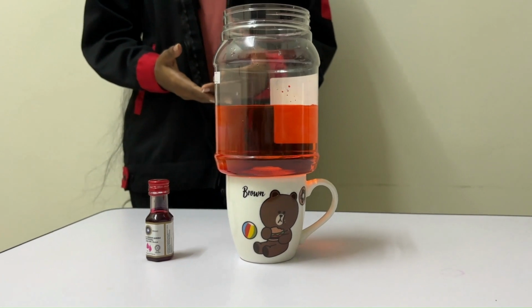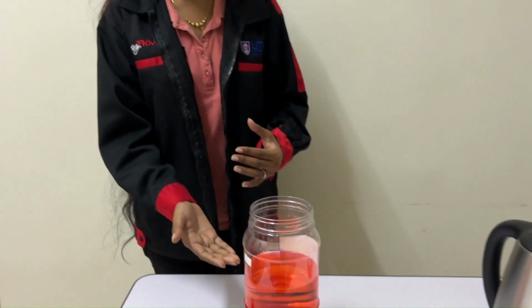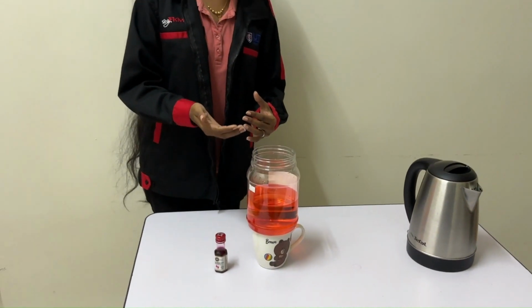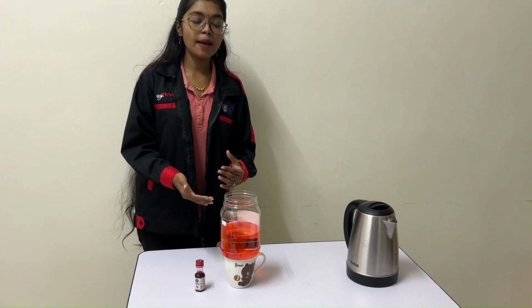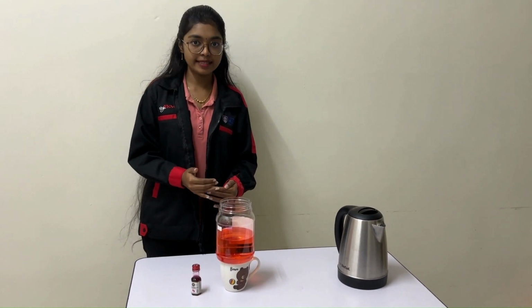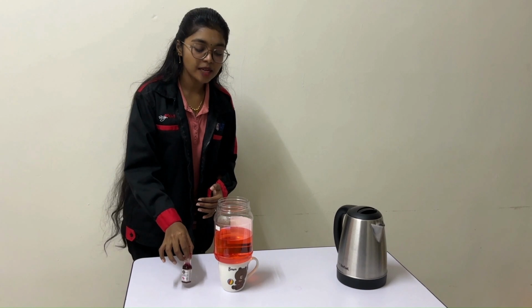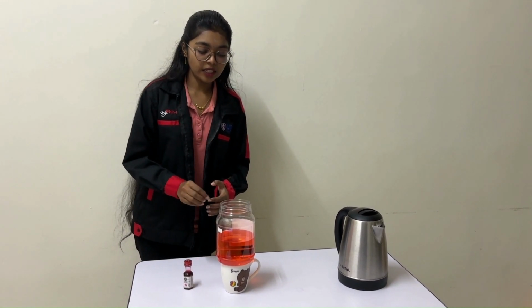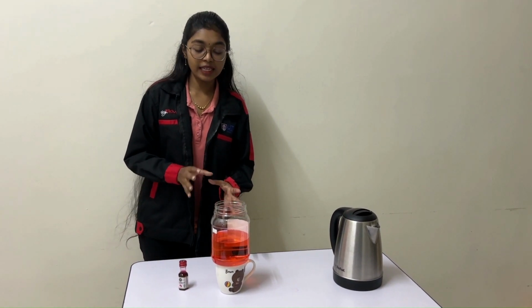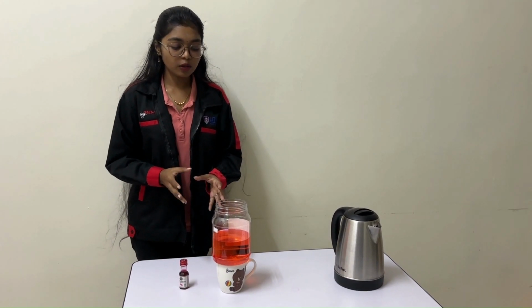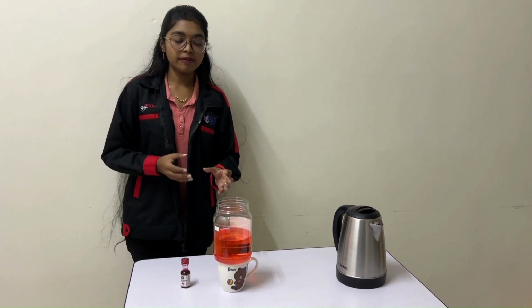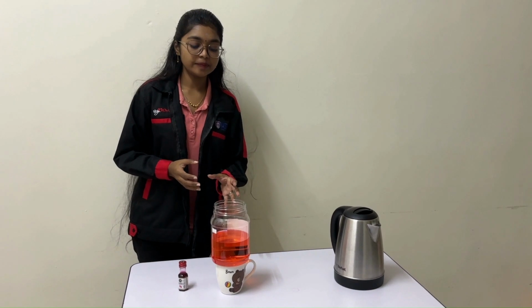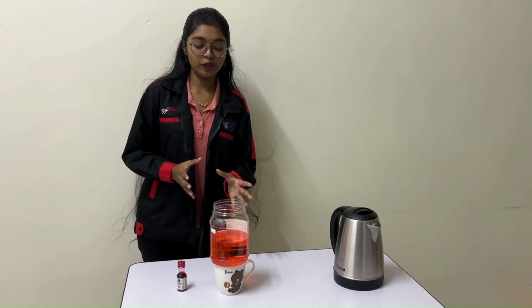So in conclusion, the warmer part goes up and the cool part sinks. This happens because of the difference in density. Food coloring helps to show the convection current flow clearly. So in conclusion, this experiment effectively illustrates the convection flow. Thank you.